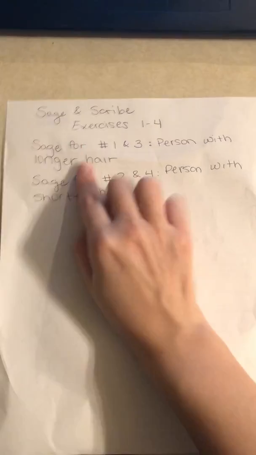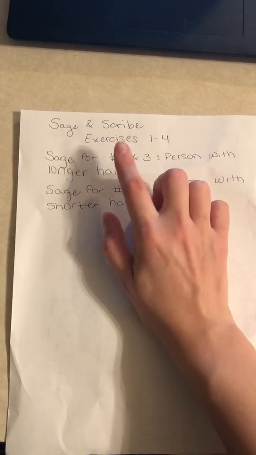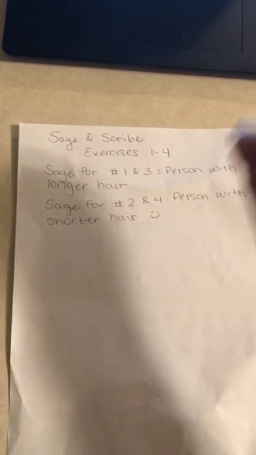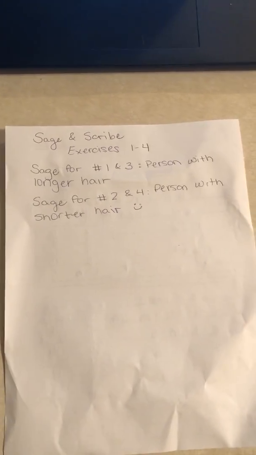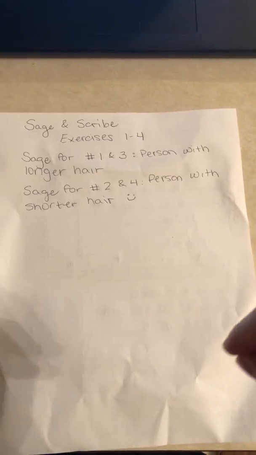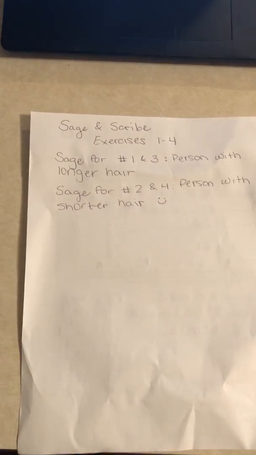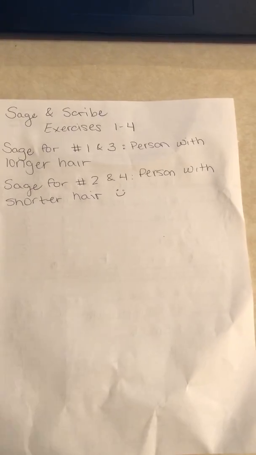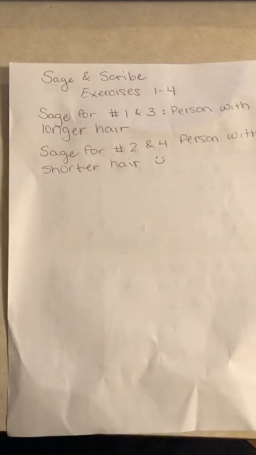Okay, back to what I was saying. Exercises 1 through 4. The sage for 1 and 3, so the person talking for 1 and 3, is the person with longer hair. The sage for 2 and 4, the person talking, is the person with shorter hair. If you're not the sage, that means you are writing. Typically, we don't offer any constructive feedback, but today is a new skill, and it's a little bit challenging. So if you are the scribe and you disagree with what they are telling you, you may speak up as long as you are using constructive feedback.